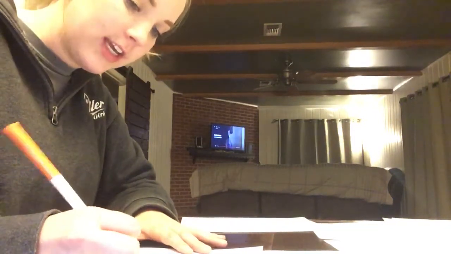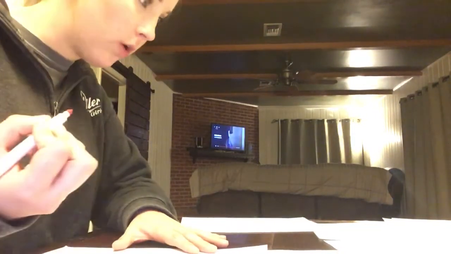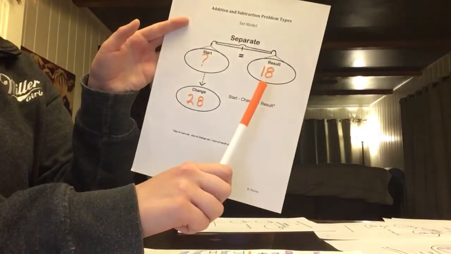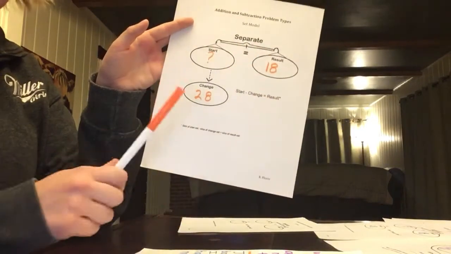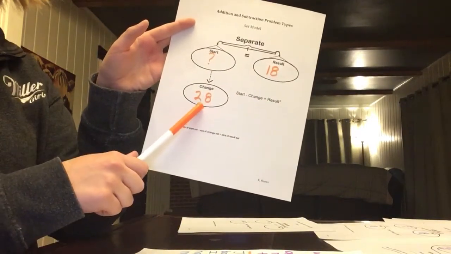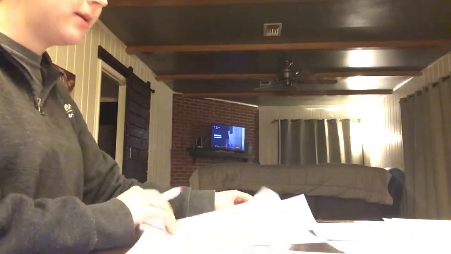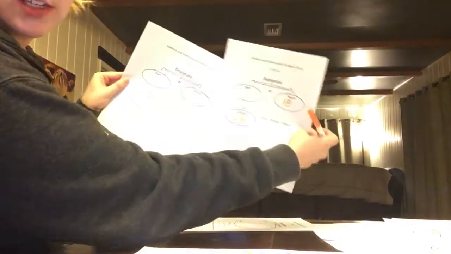So I'm going to go ahead and put a question mark at the start. For the result, they ended up with 18 cookies after they had sold 28 of them, which is how I'm going to fill in the rest. The result was they had 18 cookies left. What was separated from the original was they sold 28. Now, also, I'm going to be using two of these models. I just wanted to fill this in to show you.